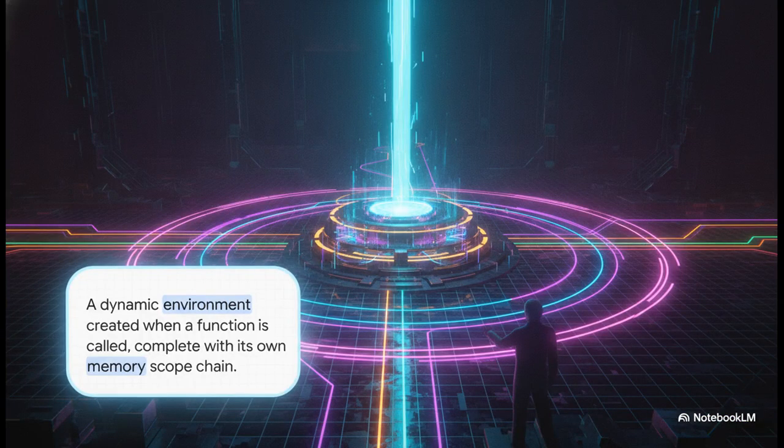So, whenever your code actually calls a function, it spins up a function execution context. Think of this like a localized, dynamic mini power generator just for that specific function. It has its own memory phase and execution phase, and if it needs a variable it doesn't have, it uses the scope chain. It looks up to its parent and its parent's parent, all the way back up to the global level to find what it needs.